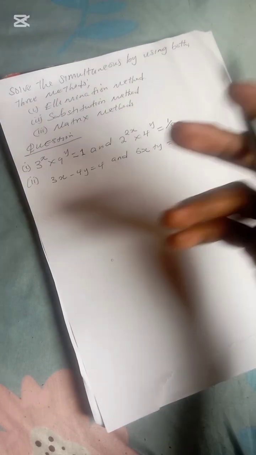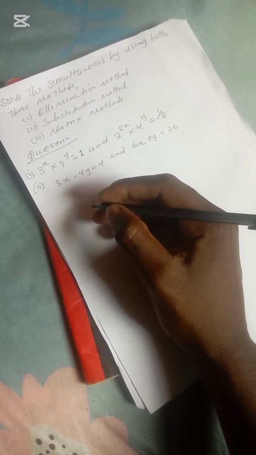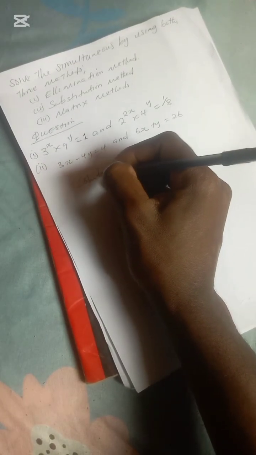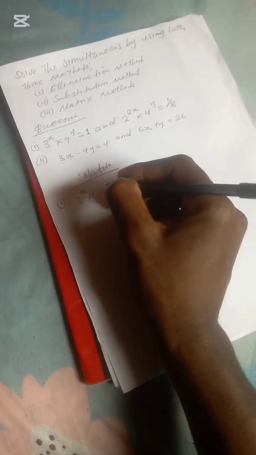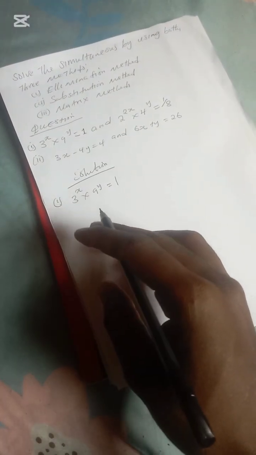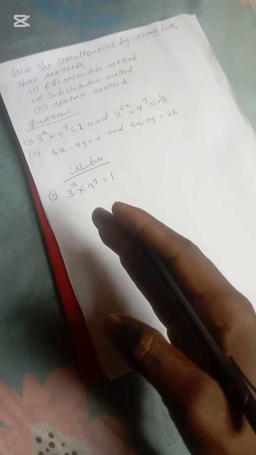It means we are supposed first to come up with the proper equation for simultaneous, and this is in indices form. So for this one, I'll say solution. Number one question, which is 3 power x times 9 power y is equal to 1. I'll start with the same equation first. I want to have a proper equation whereby we have powers and the bases, and here we need to apply the rules of indices.